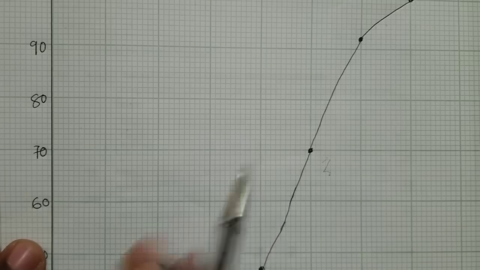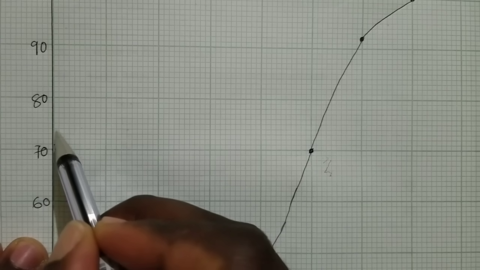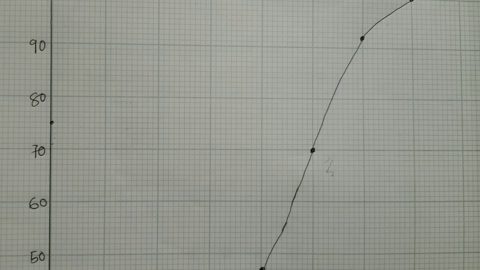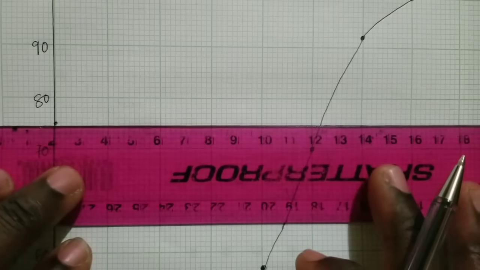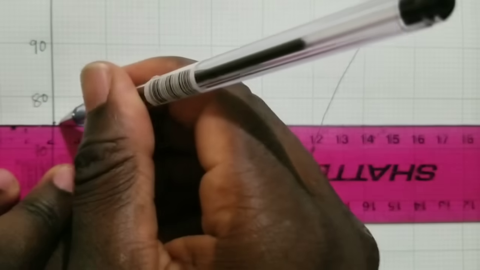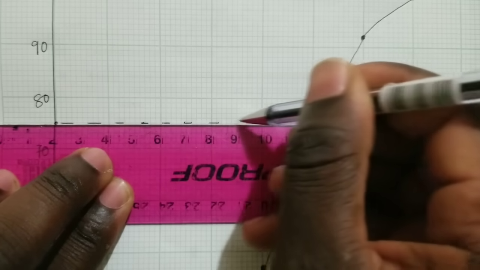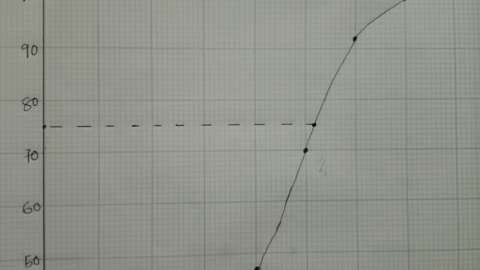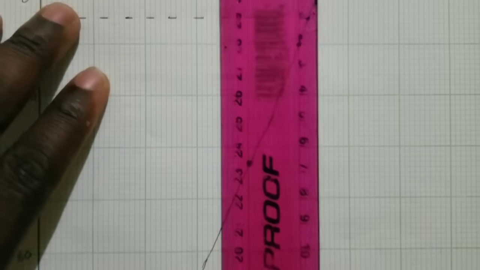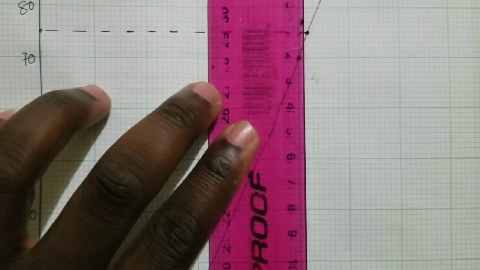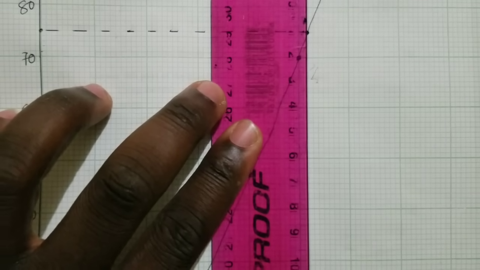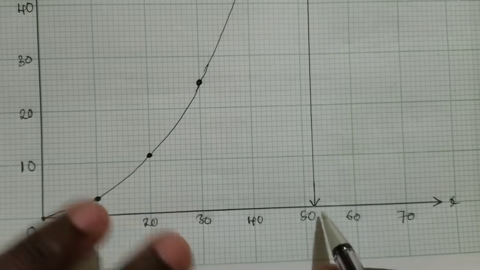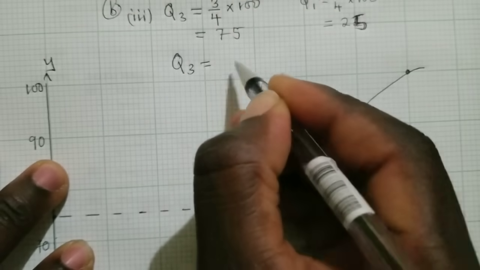So we identify where 75 is. This is 70, 71, 72, 73, 74, 75. It's right here. We get our ruler and do this. You do your line, you can do a dotted line or a solid line. I'm doing a dotted line until I touch the graph. When that line touches the graph, you go downwards from there until you touch the x-axis. So now out of this, I can say my Q3 is equal to 52.